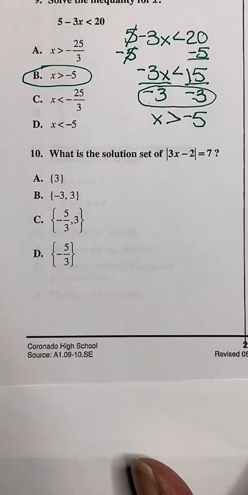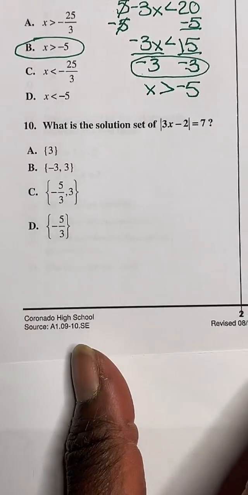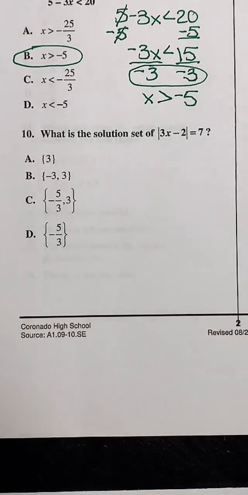All right, so number 10. What is the solution set of absolute value of 3x minus 2 equals 7? Is it A, 3? Is it B, negative 3 and 3? C, negative 5 thirds and 3? Or D, negative 5 thirds? Ooh, absolute values. Let's see what people can get.